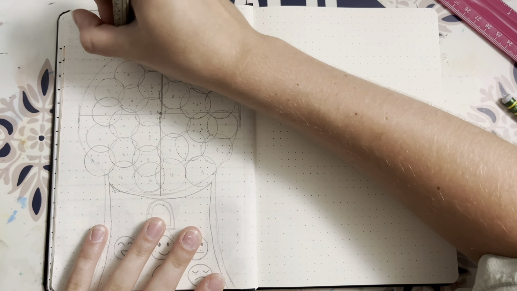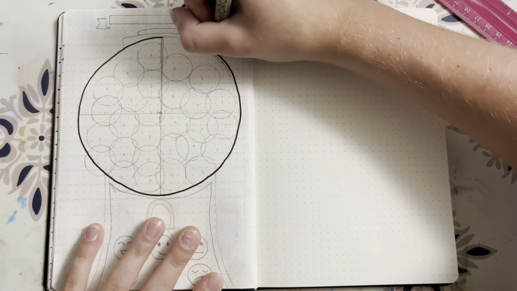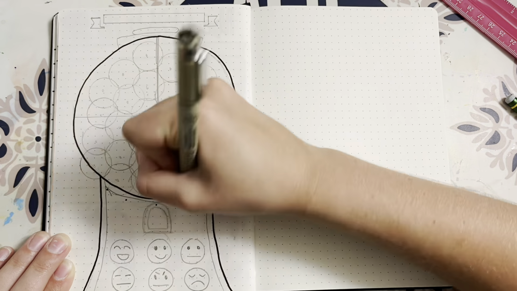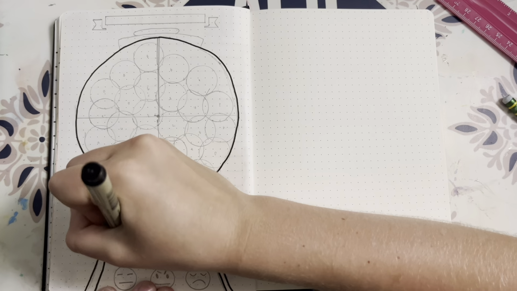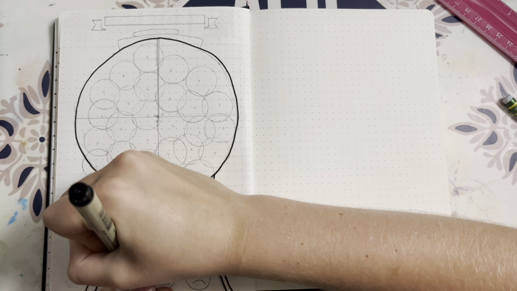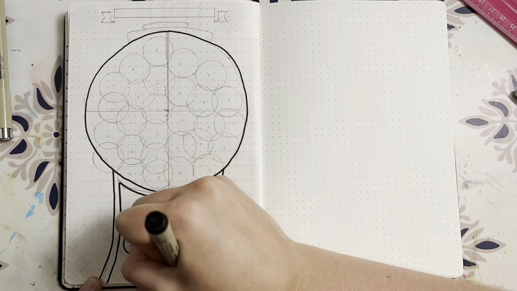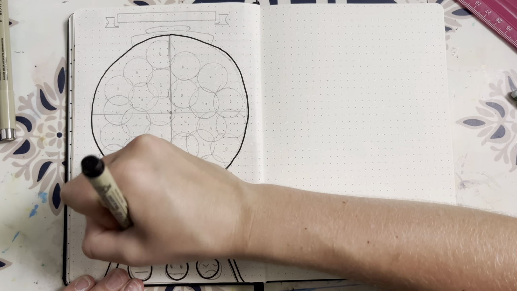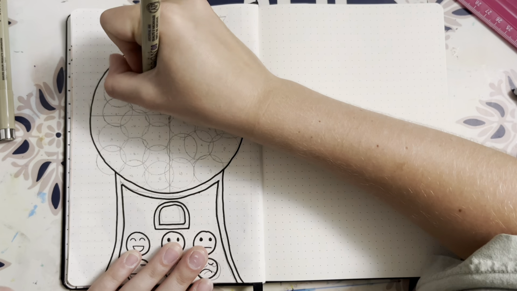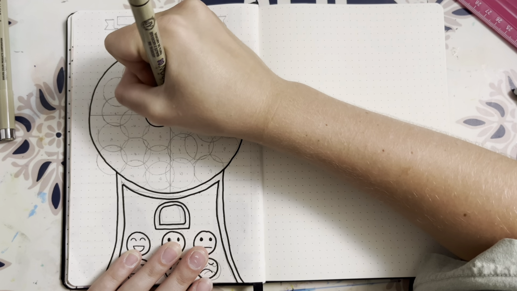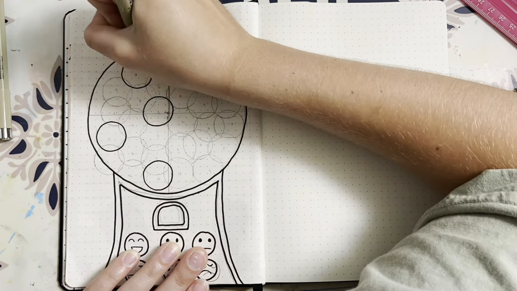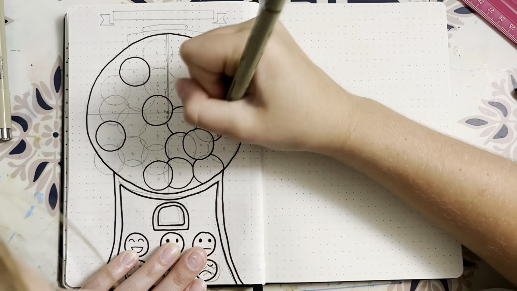So for this page, I was scrolling through Pinterest looking for some inspo, and I found this gumball machine thing, and I didn't have a protractor at this time, so I had to make up my own circle, so that's why it's looking a little wonky. Anyways, I have a protractor now. If you watched my Hobby Lobby haul video, you know I have one.